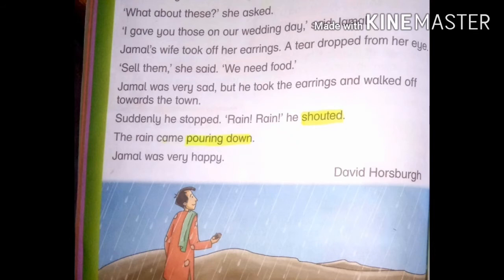Then suddenly the rain came pouring down. He stopped and started shouting in excitement. He became very happy. And the moral of the lesson is, rain is the greatest blessing of Allah, and we should always be thankful to Him.